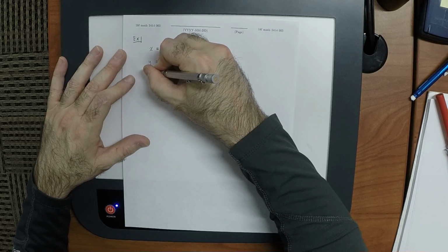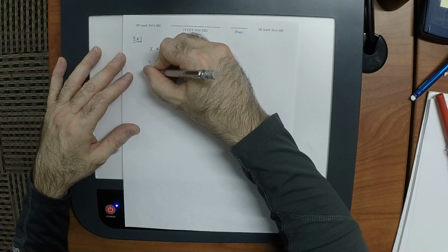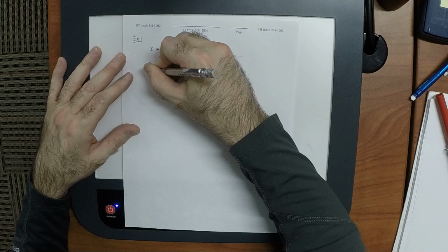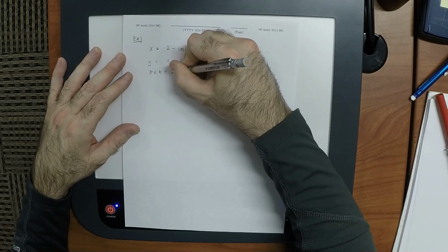And suppose that it's something like, I don't know, pi less or equal t less or equal 2 pi.